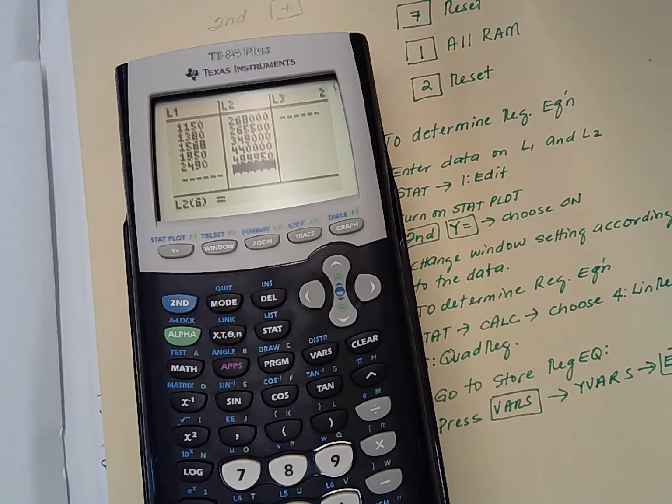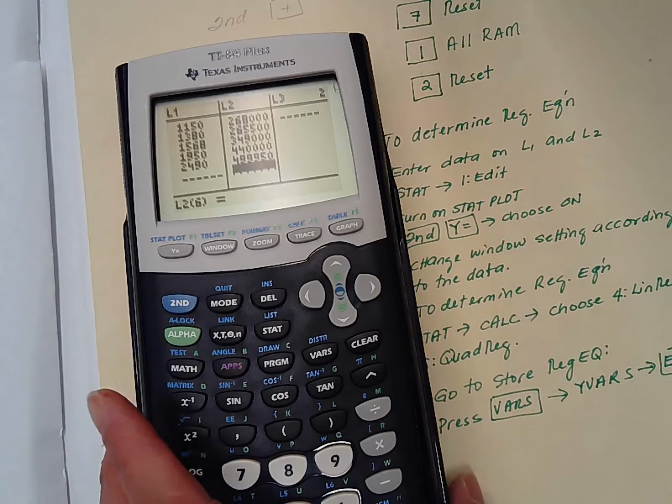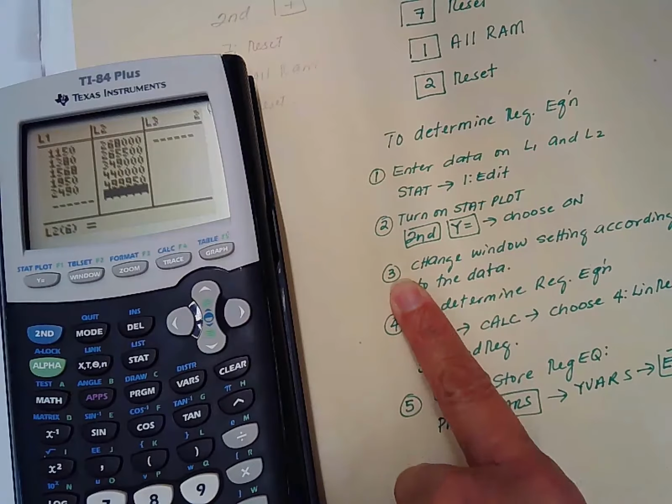We're only gonna do plot 1. You're not listening. Second, what did I say? Second, is it on? Okay, turn it on. Okay, good. Let's do number 3.